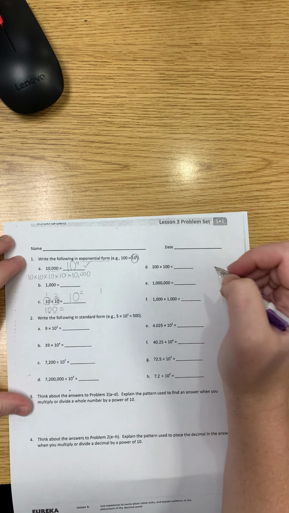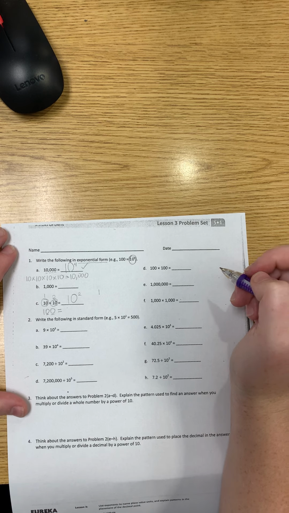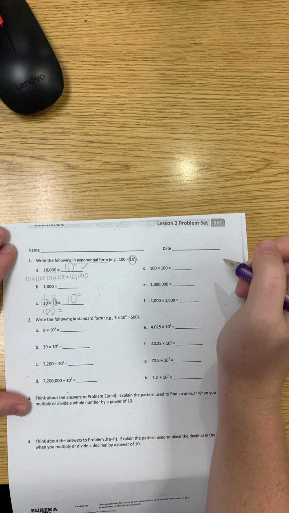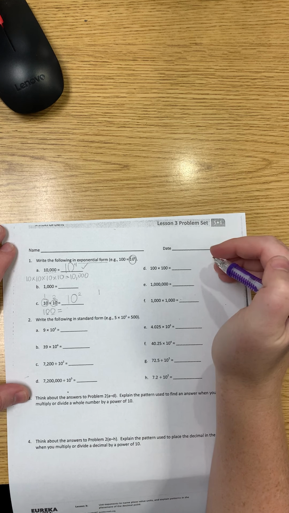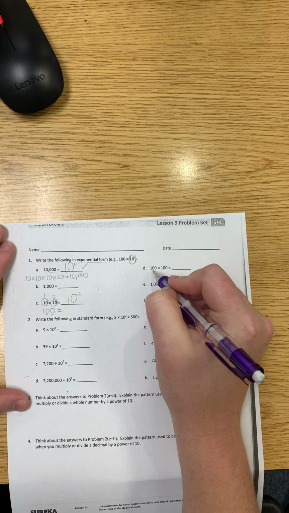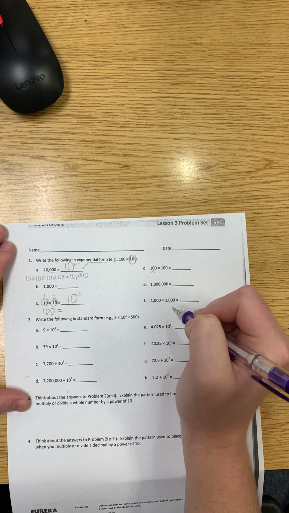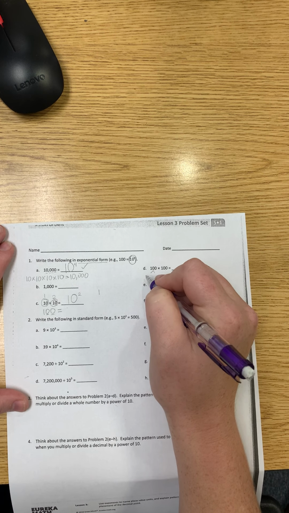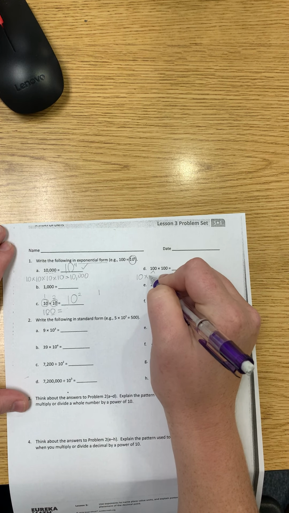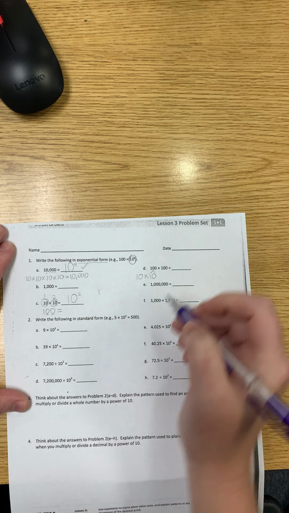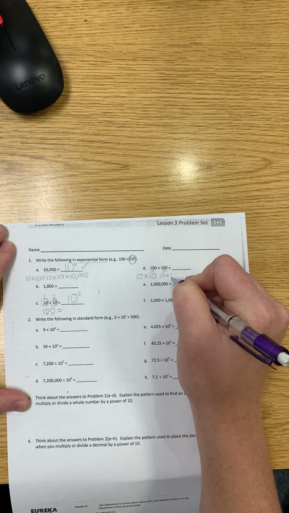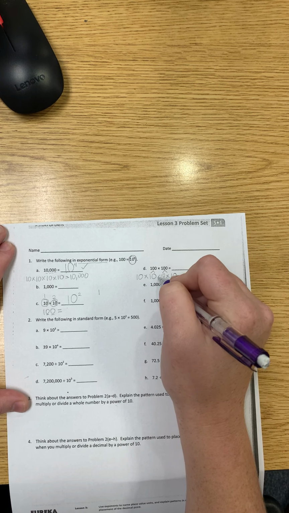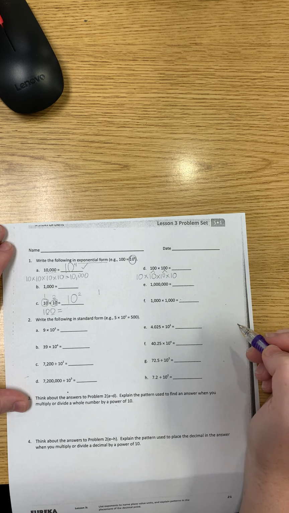Okay, let's look over here at D. This one's kind of tricky because we've been talking about 10, not 100s, but we're going to break this down. If I split 100 into 2 10s, because 10 times 10 we just said was 100, and then 10 times 10, now we have it broken down simpler.